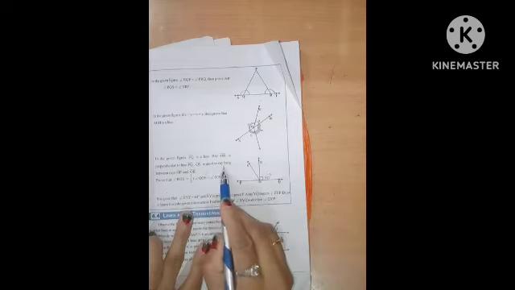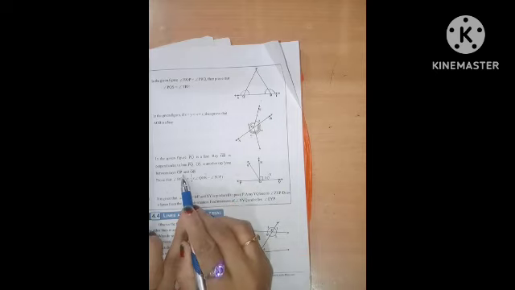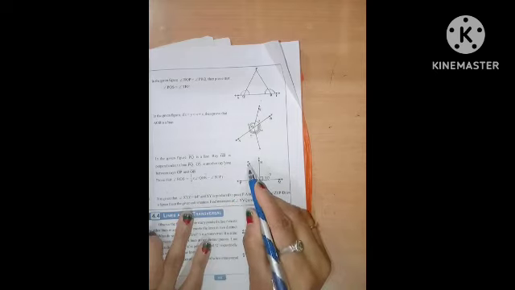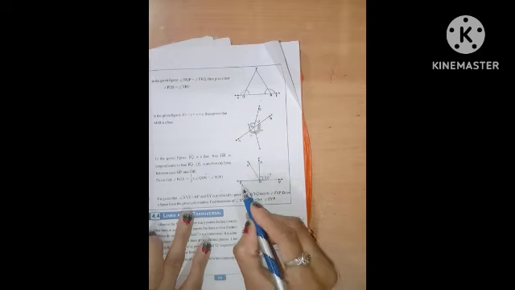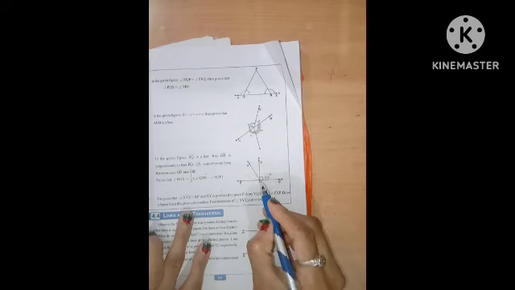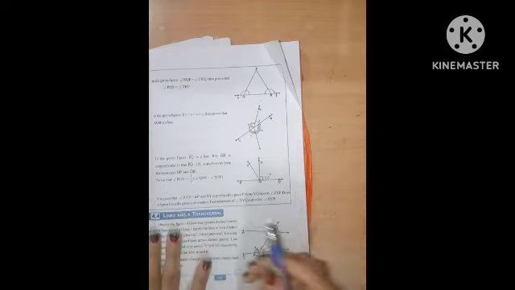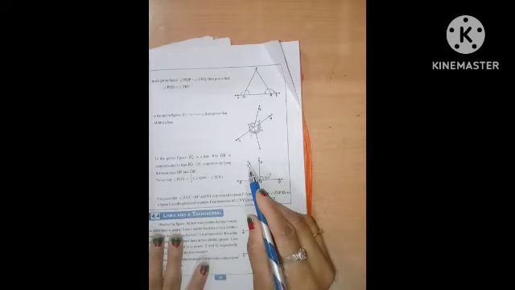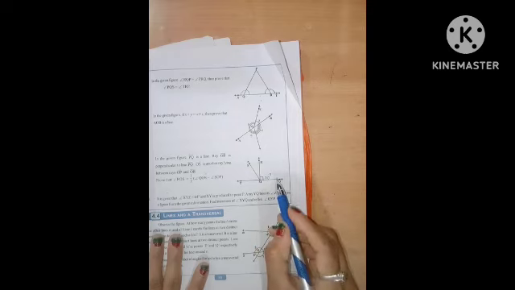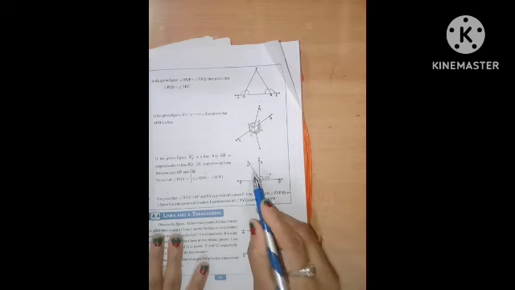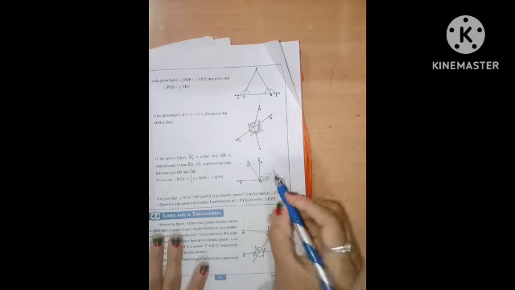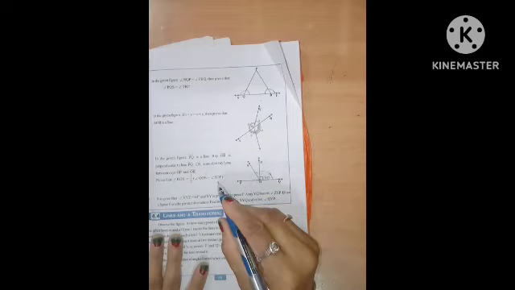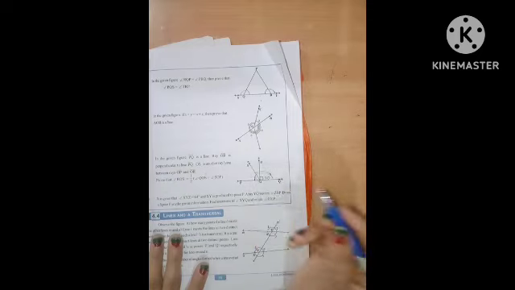Next, OS is another ray lying between OP and OR. OS is the other ray. To prove: angle ROS is equal to half of QOS, that is this part, and SOP, this part.